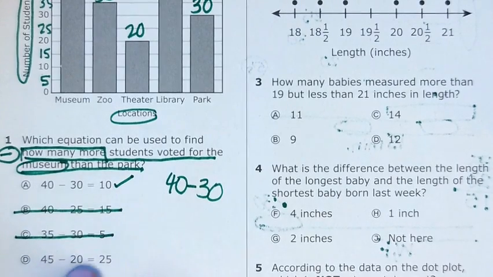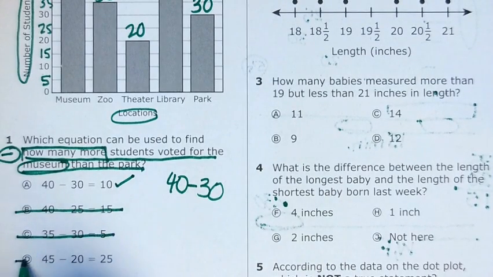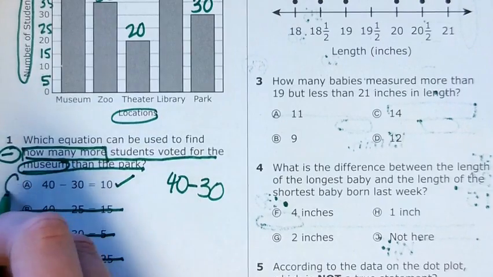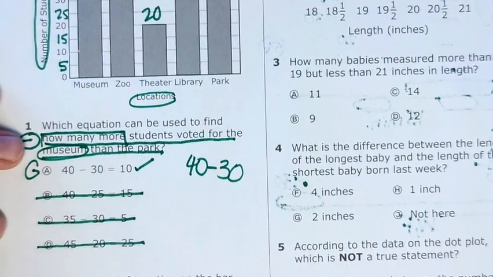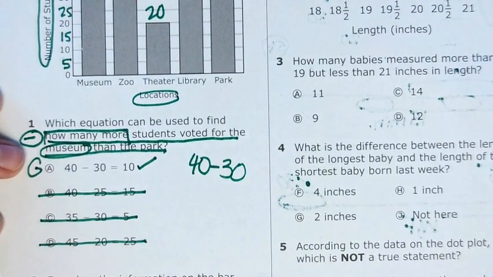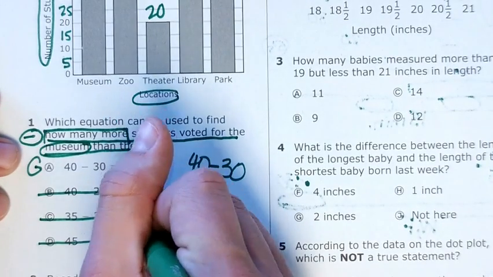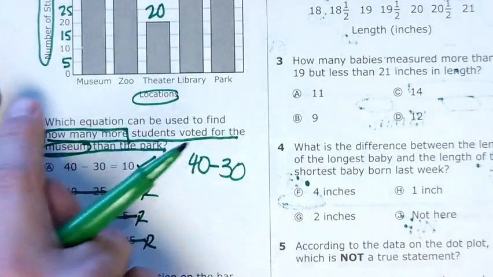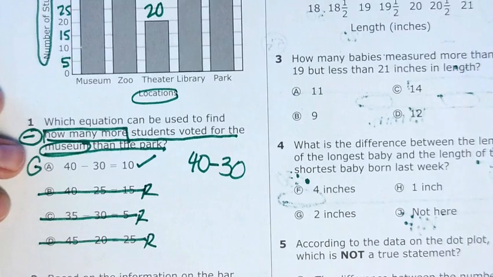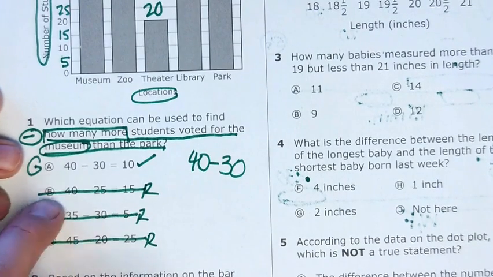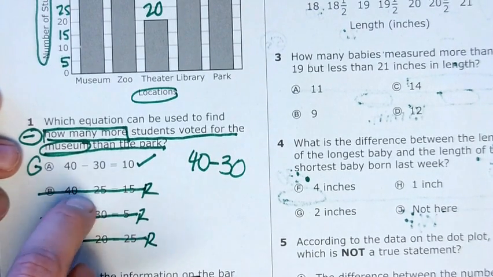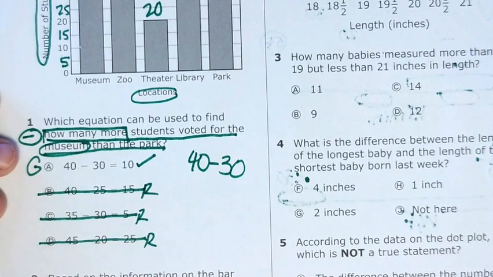Nope. 45 minus 20? Nope. This is going to be my green answer. Good, guys. We've got several red answers because based on this information, nothing else really truly makes sense. This might be a yellow answer just because they're taking 40 and subtracting from it.